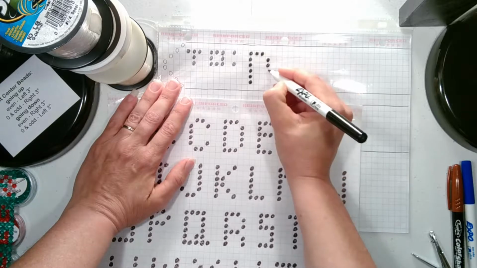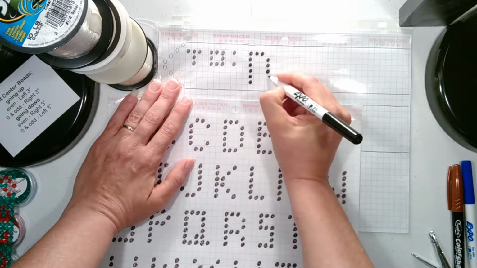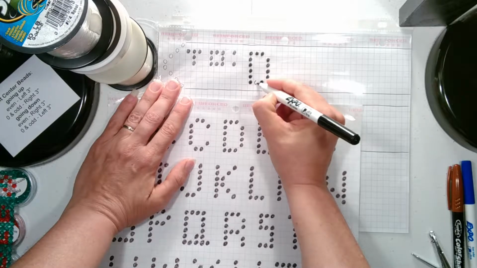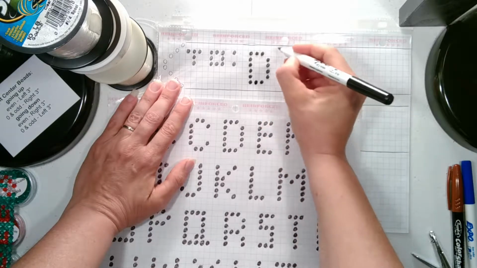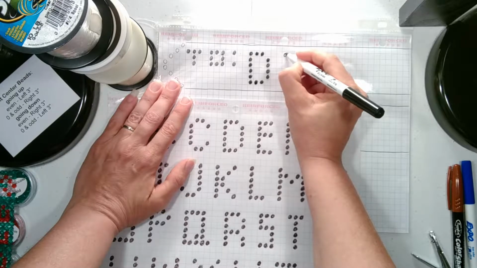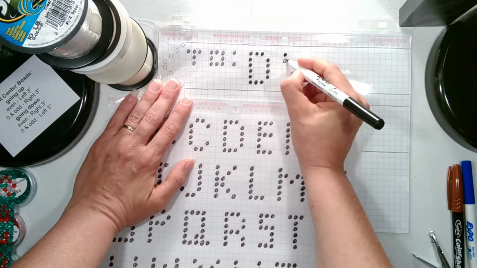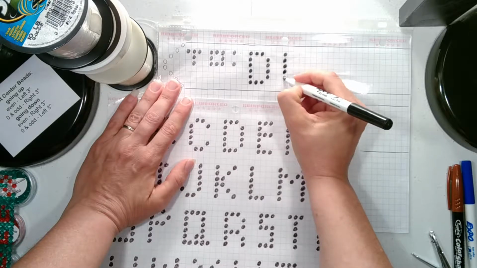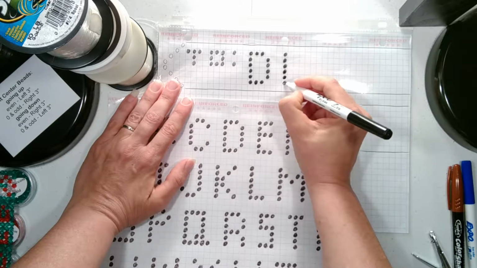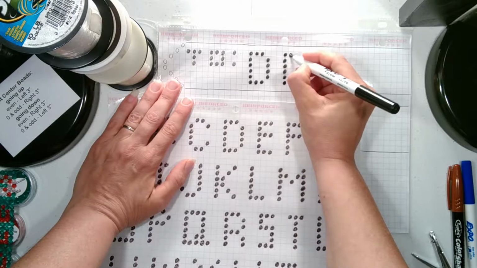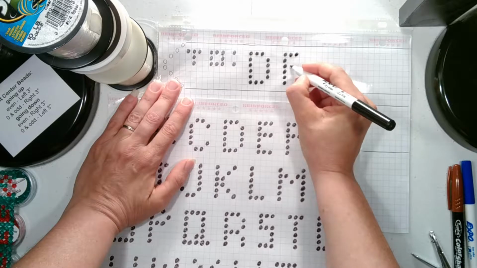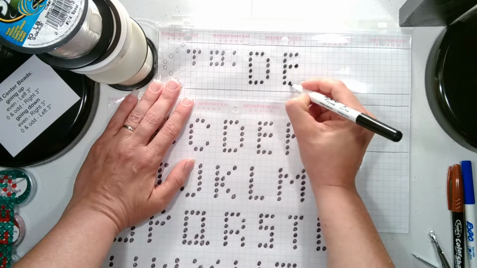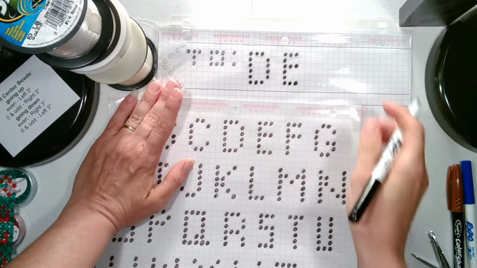And as you can see here, each box is a bead. So you're just making little circles for where you want your bead design to go. Now we're going to move over 2 more, and in the 3rd one we'll start our next letter.